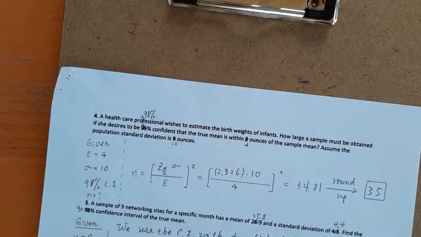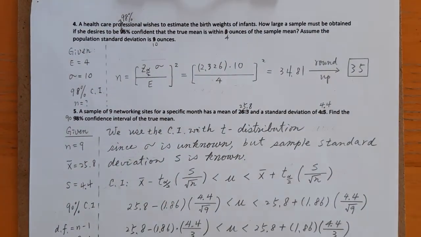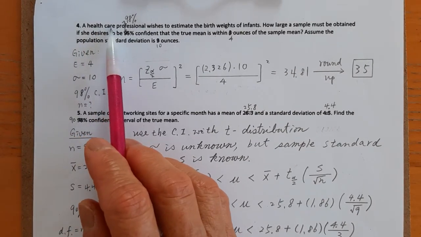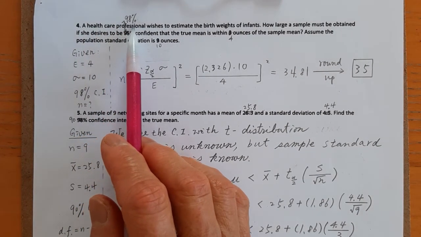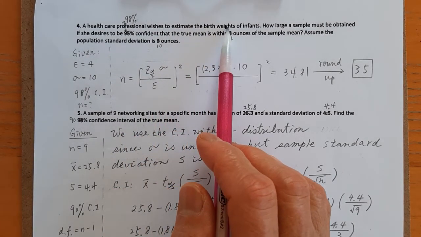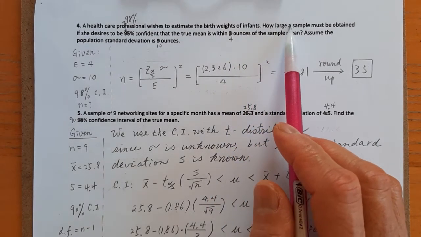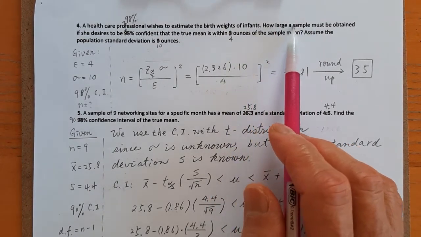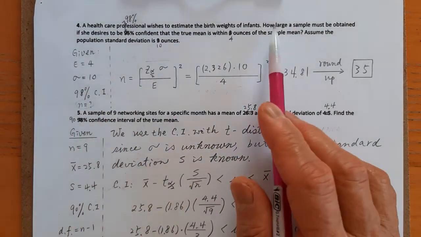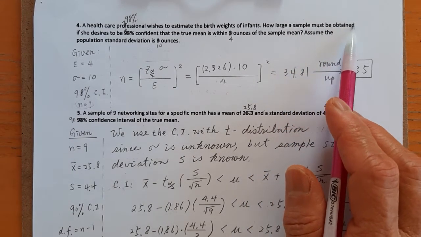Next question, question 4. This is looking for the sample size. A healthcare professional wishes to estimate the birth weights of infants. How large a sample, which is n, must be obtained?